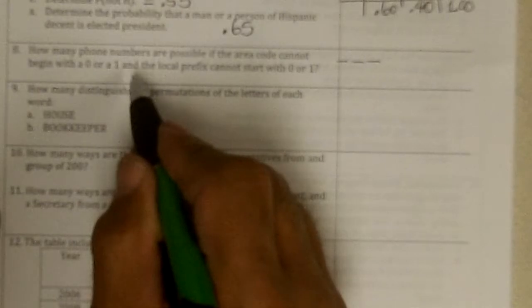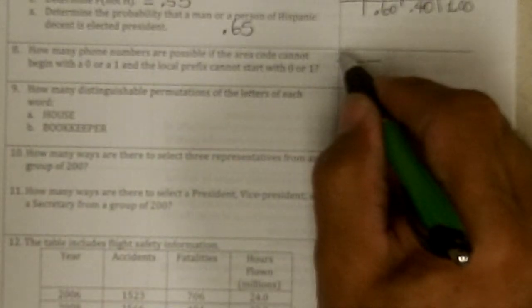Number 8. How many phone numbers are possible if the area code, that's the first 3, cannot begin with a 0 or 1? So 0 and 1 are out, that leaves only 8 digits left. But the next can have any of the 10 digits 0 through 9. The next one could have any of the 10 digits 0 through 9. Times, now we have the local code, and it can't start with a 0 or 1, so that would leave 8 and then 10 and 10. And then the number can be any 4 numbers, so there's 10 choices, 10 choices, 10 choices, 10 choices.